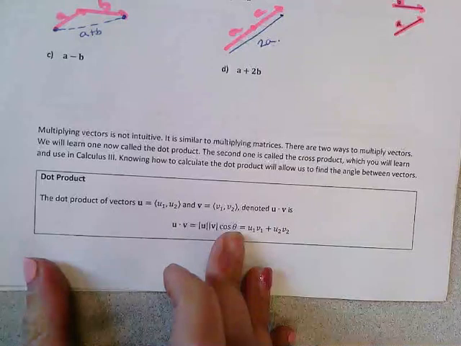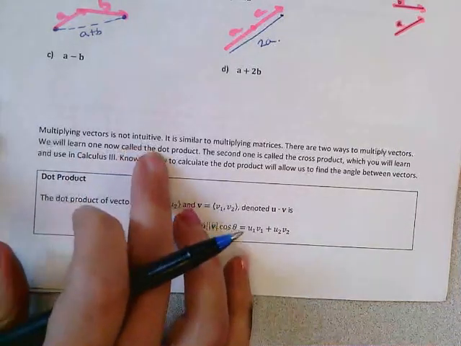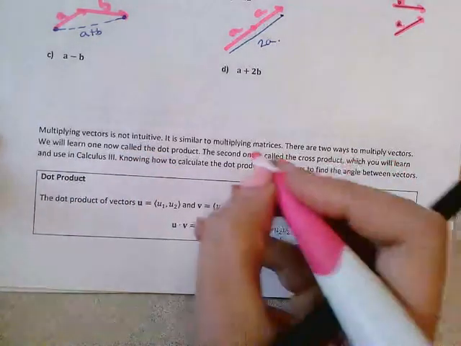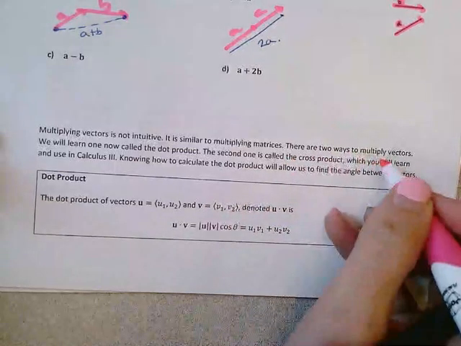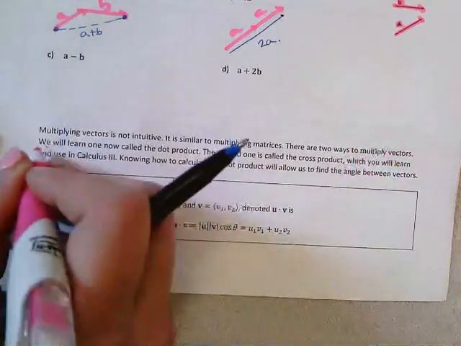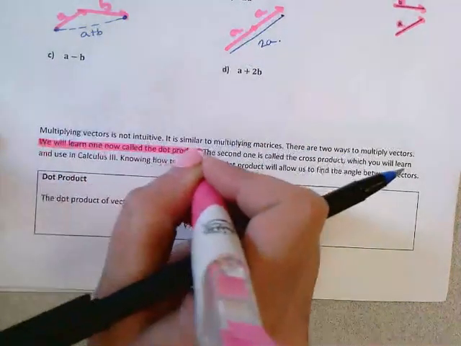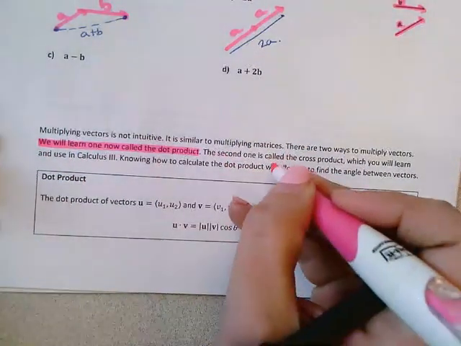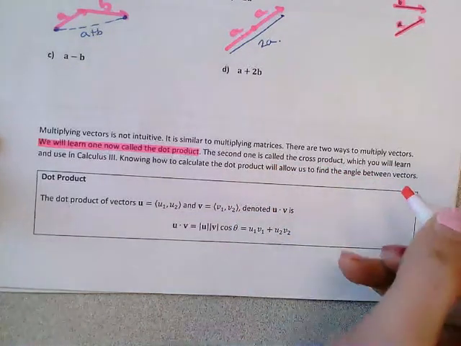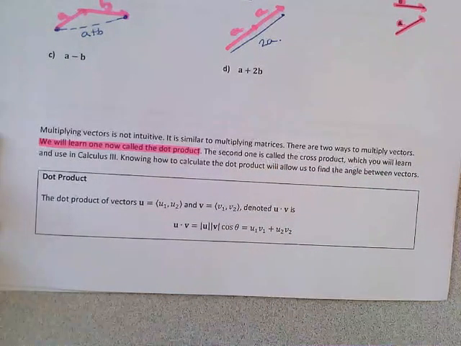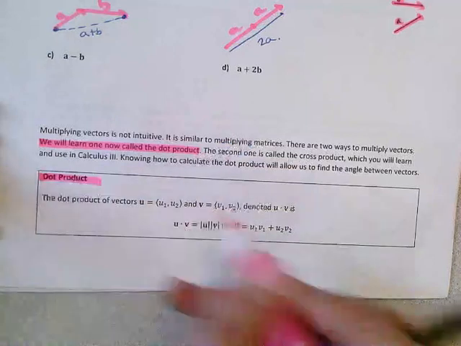Alright, multiplying vectors is not something that's intuitive. It's similar to multiplying vertices. There are two ways to multiply vectors. We're going to learn one called the dot product. The second one is called the cross product, but we're not going to do it now. We're going to focus on the dot product.